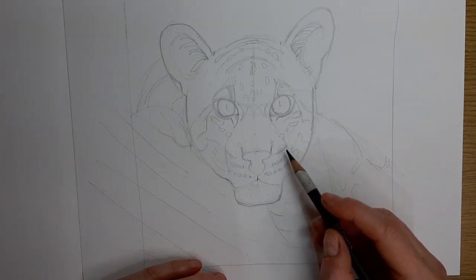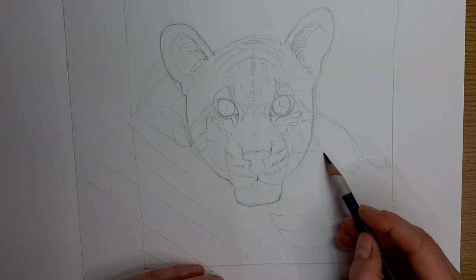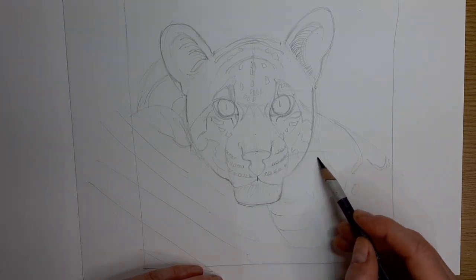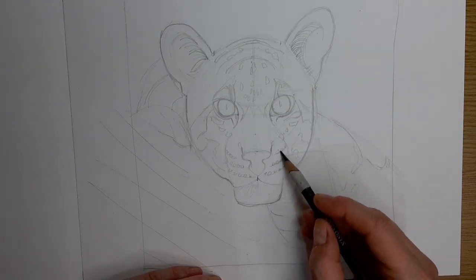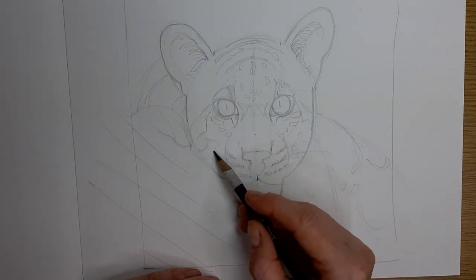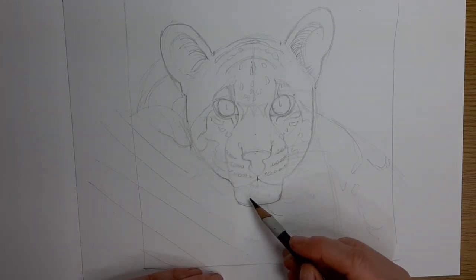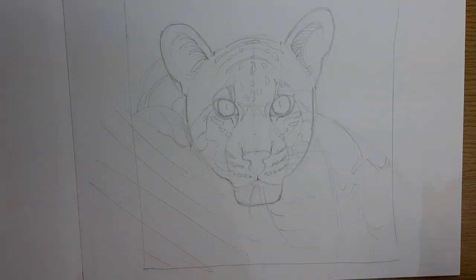When you put the whiskers in, just make sure you're looking at where they're coming from, these sort of circular bits, that's where they're coming out from. So just be mindful of that when you draw them in, so you don't just draw them wherever around there. And there's a few whiskers going on down here as well. So once you've drawn it, then you can go in.